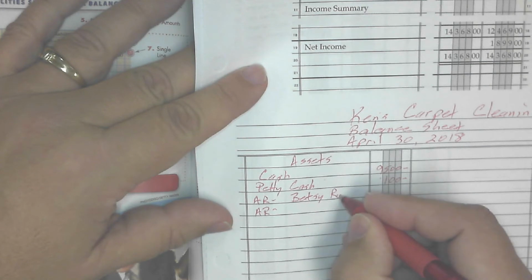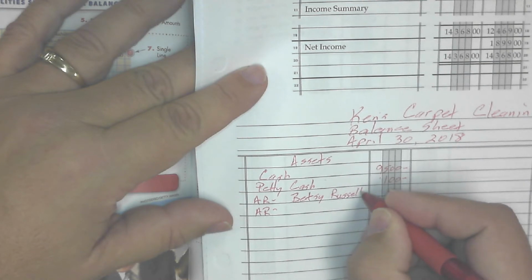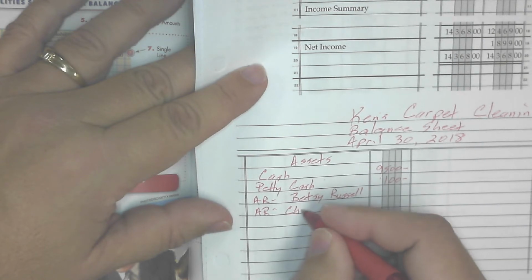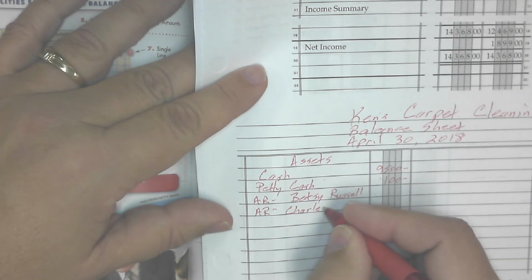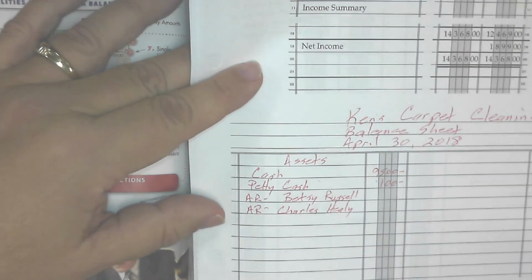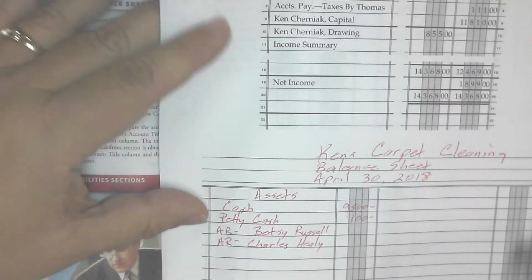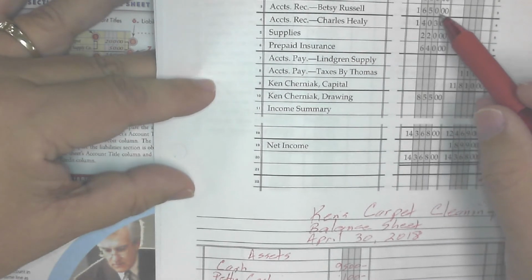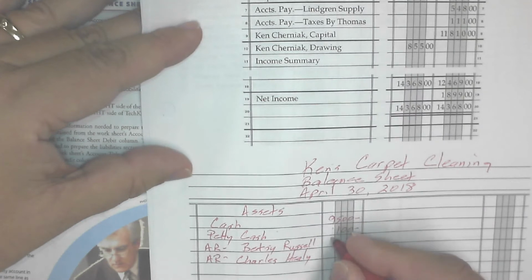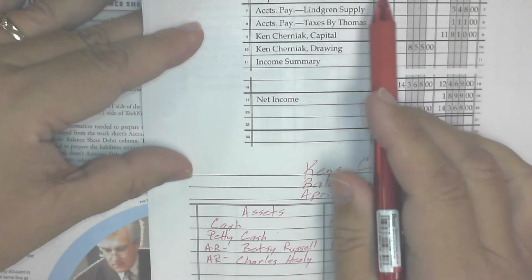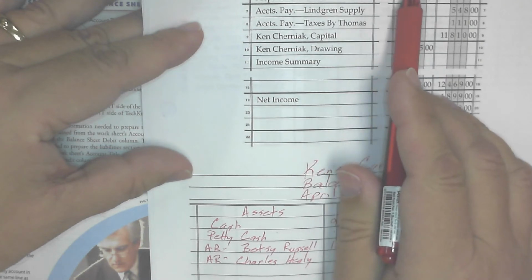Betsy Russell, Charles Healy, and then our amount for Betsy was $1,650. And for Charles was $1,403.